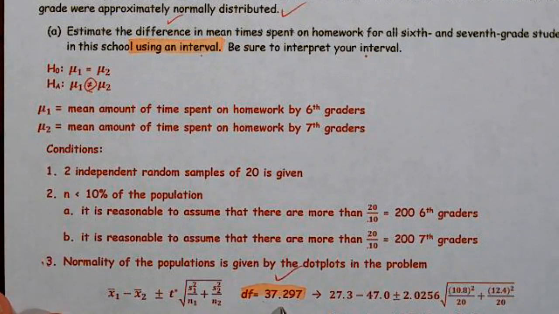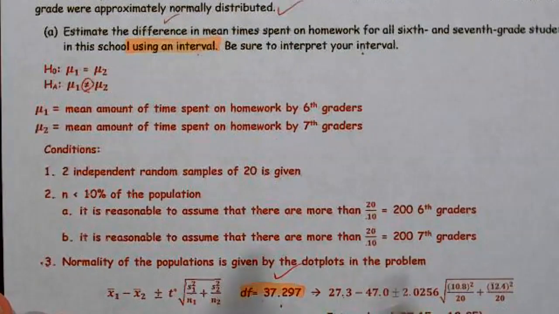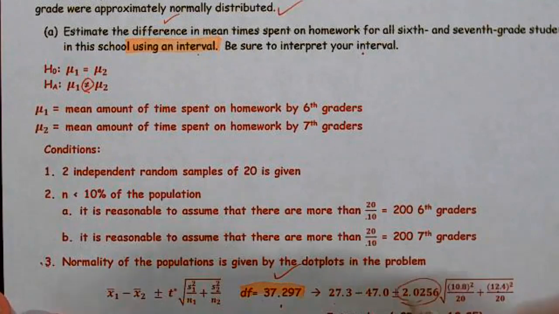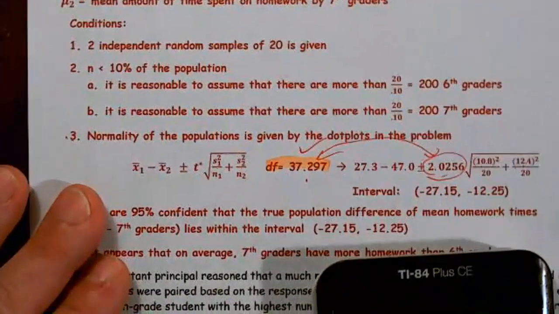Okay? So at this point, I'm going to start plugging in values that I know. I know that 27.3 is the mean for 6th graders. I know that 7th graders have a mean of 47. Standard deviation is 10.8 for 6th graders, and standard deviation for 7th graders was 12.4. I cannot calculate this yet, so technically I have a blank there. I'm going to need those degrees of freedom in order to do that. But we will do that at the very end of things. Now, they did not tell me what confidence level to use. I chose 95%. You could have chosen something different, and that would have been all acceptable. So here we go.